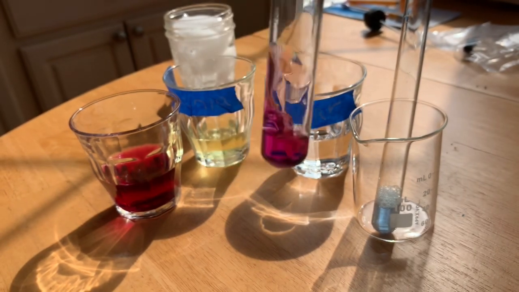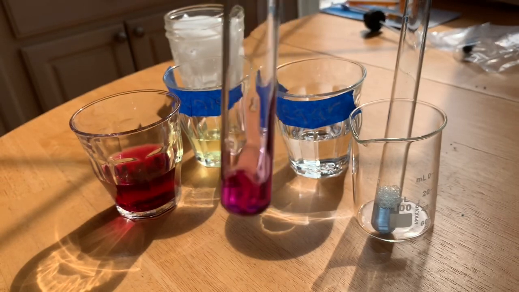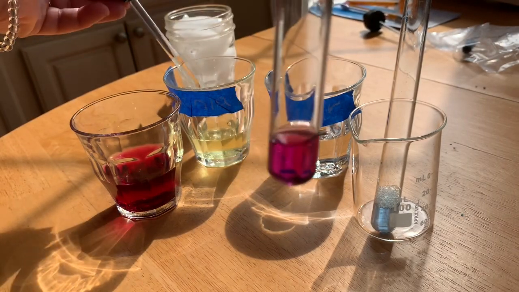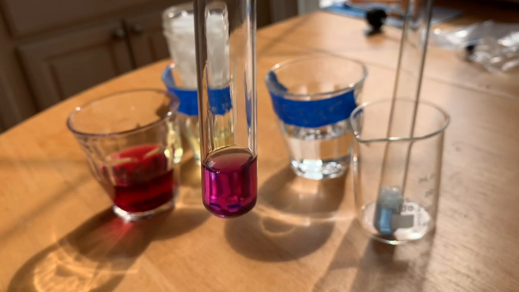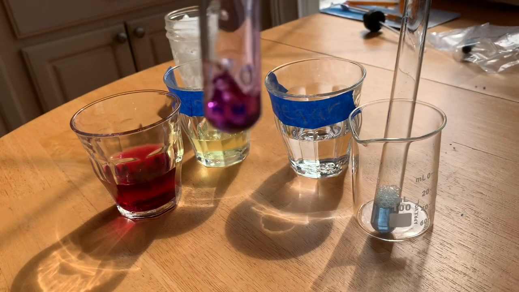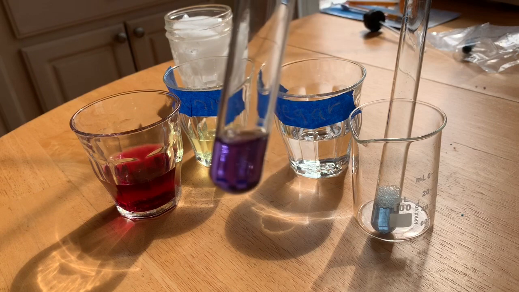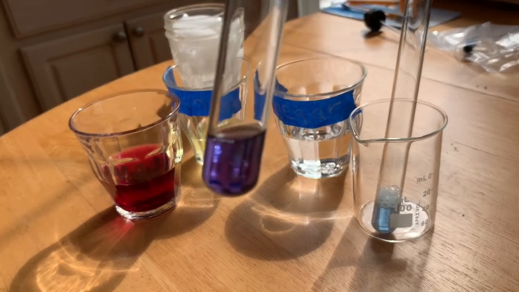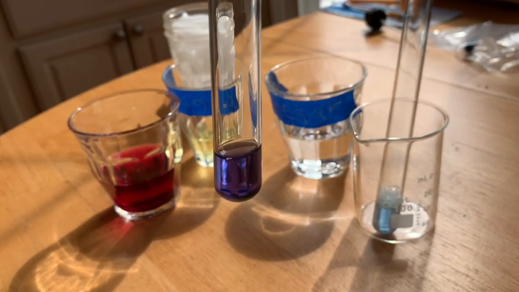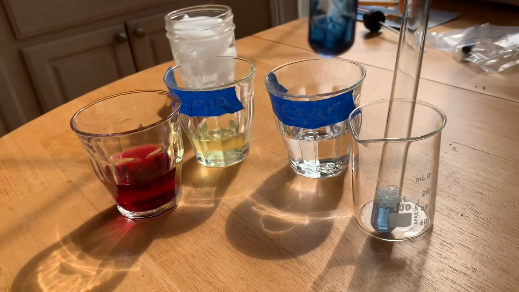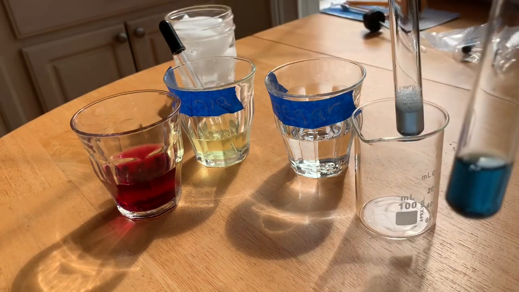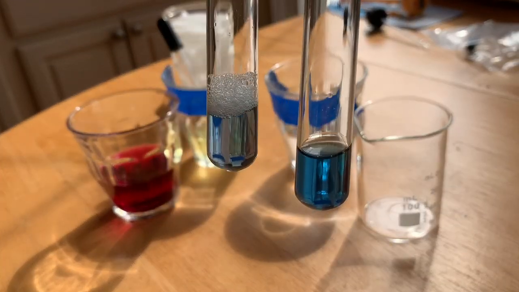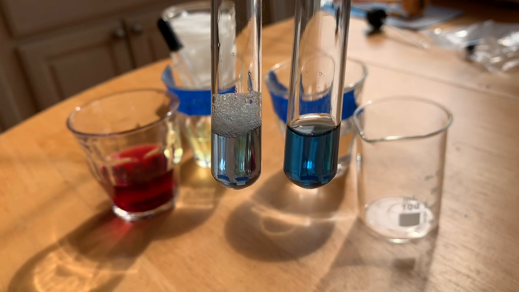I went ahead and added 10 because we know it's about 23 drops. 10, 11, 12, 13, 14, 15. Now we have, oh, hey, that turned purplier than the other one did. 16, 17. Wow, look at that. That's different. One is way darker than the other.